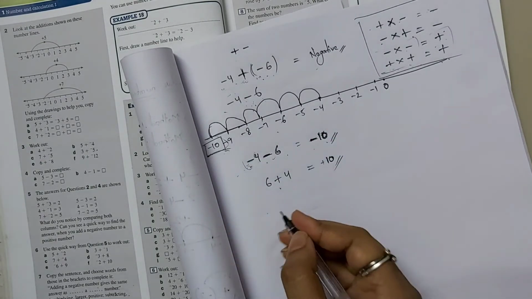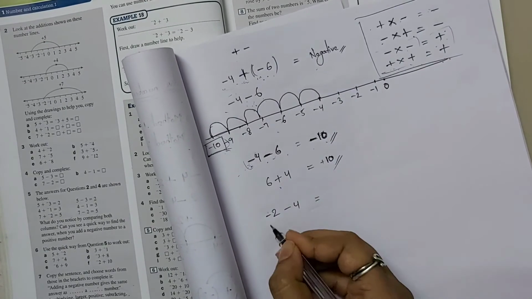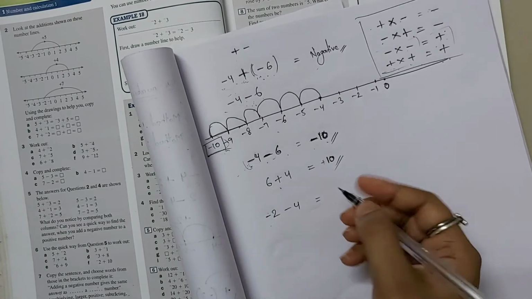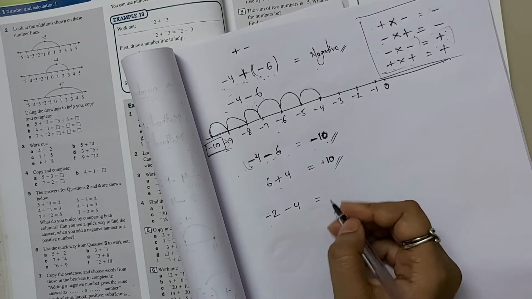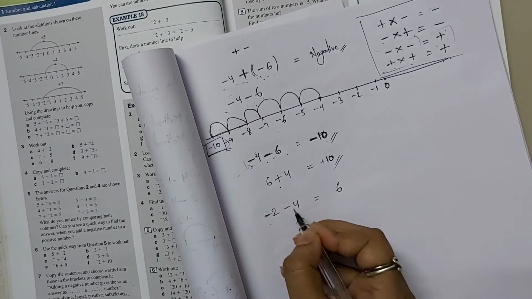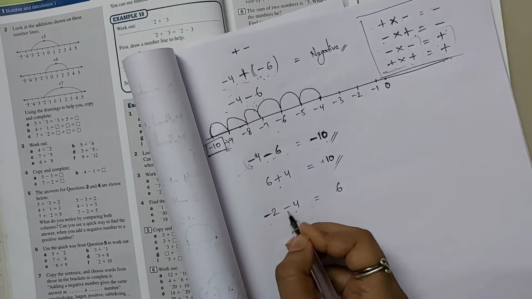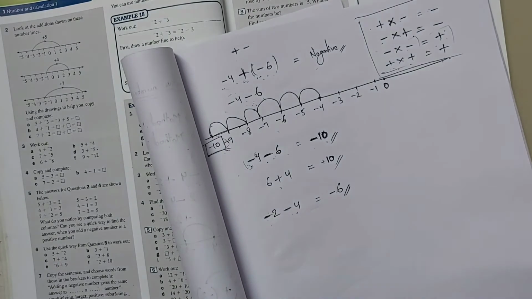Let's take another question. Let's say we have -2, -4. So both these numbers have a negative sign before them, right? So what do we do here? Since the signs are the same, we need to do the addition for this. 2 plus 4 gives us 6. But the sign we take depends on the numbers. Since we have a negative sign for both the numbers, the answer will also be a negative number.